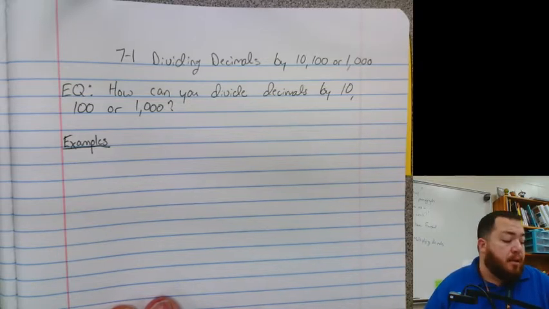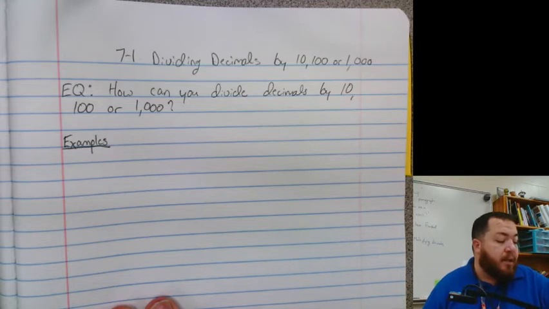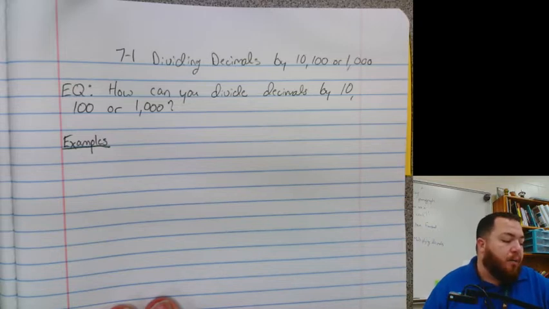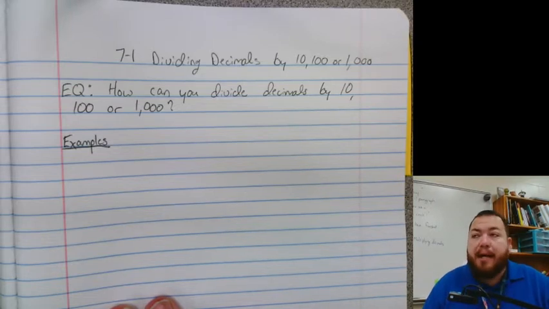Suppose an object is 279 and 4/10 centimeters wide. If you divide the object into 10 equal parts, how wide will each part be? How wide will each part be if you divide the object into 100 equal parts? What if you divide it into 1,000 equal parts? Do you see a pattern?